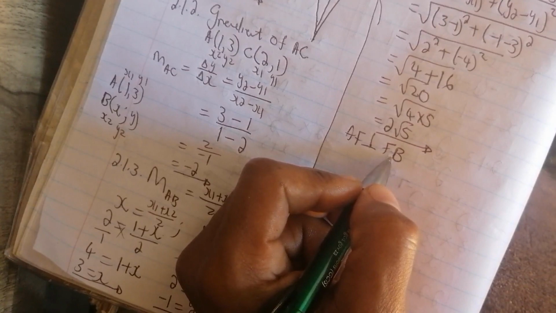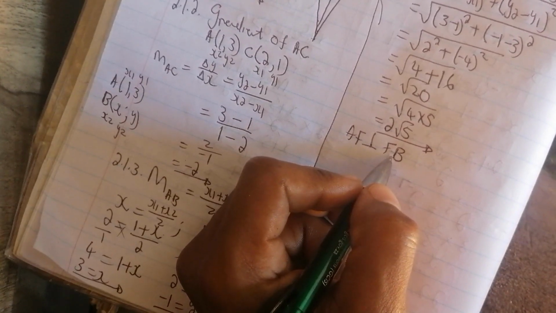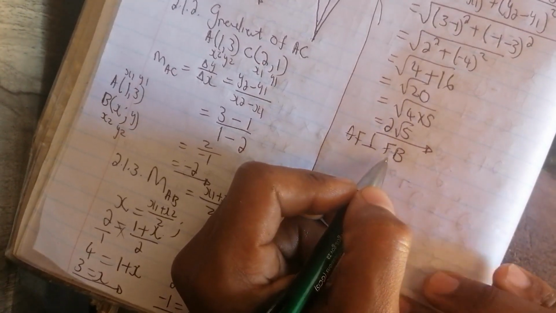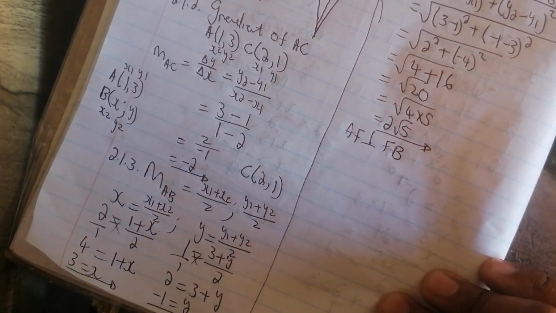Let us try to check this. And the other question is, can I find the coordinates of F? Okay, I think what we can do here, I have the gradient of AC.